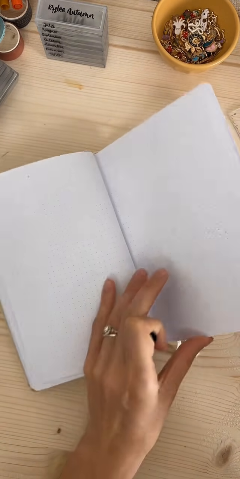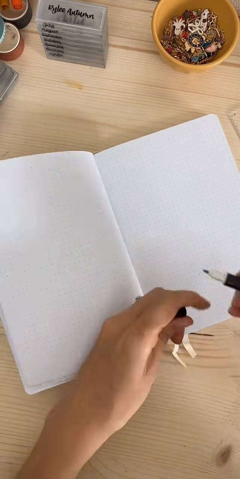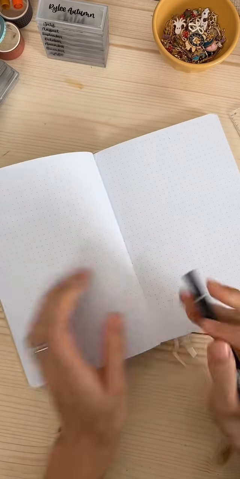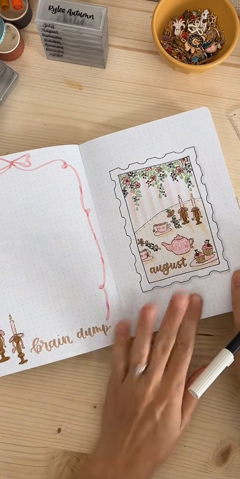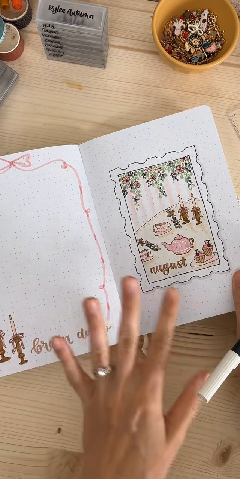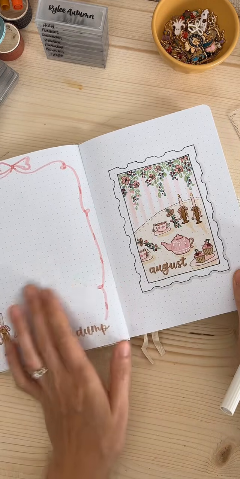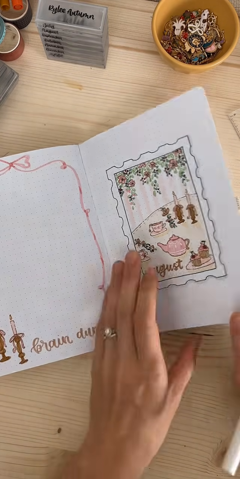1, 2, 3, 4, 5. Okay, that is all of them. Emily, oh, thank you. This is a custom order from Summer that we just started yesterday. So this is the first theme in here, but it is a 12-month journal. So we'll be doing all 12 months on TikTok Live over the next few weeks.